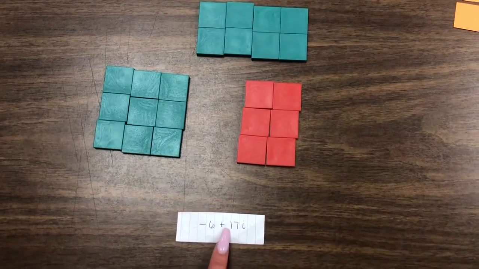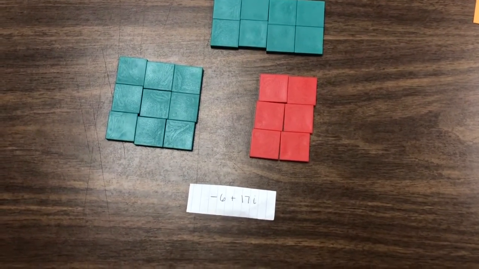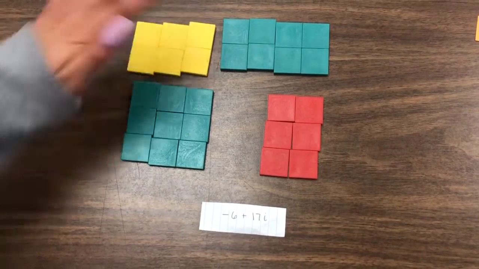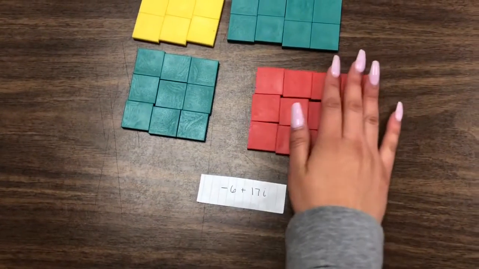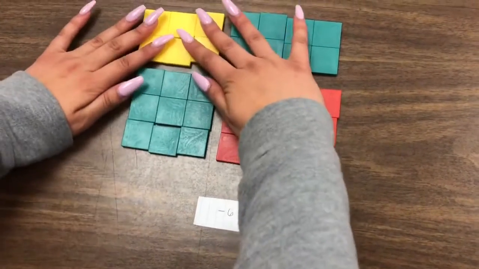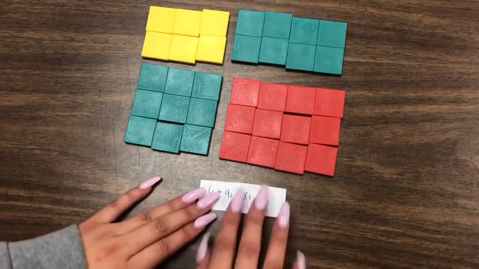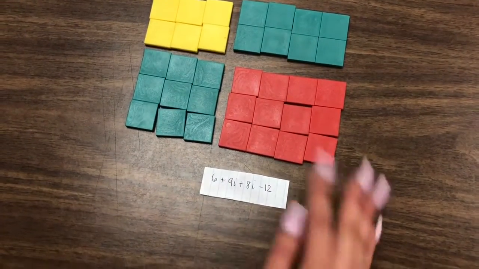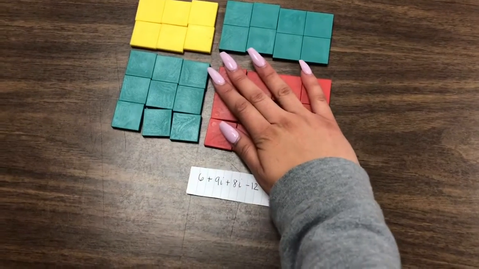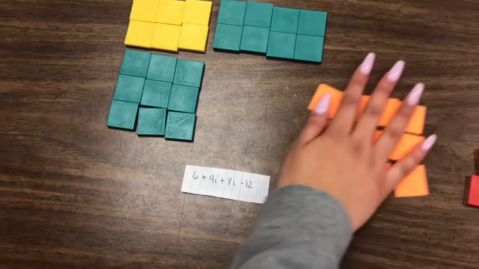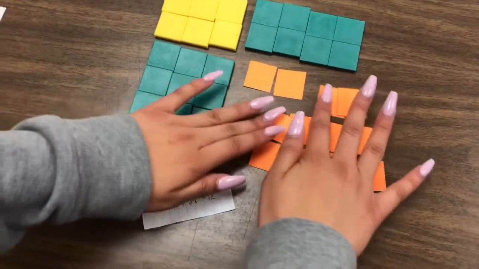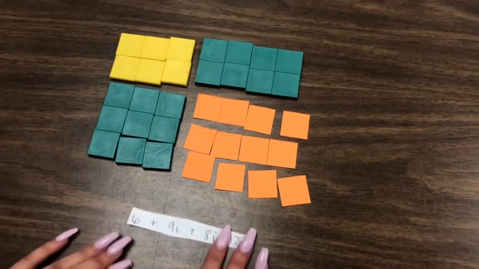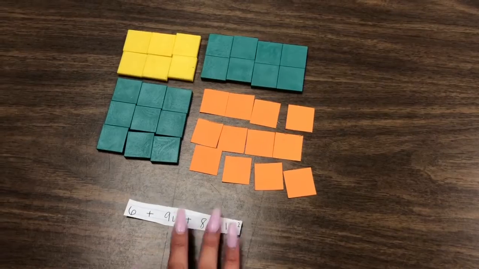So from the previous exercise, we were left with negative 6 plus 17i. I'm going to add a positive 6 to here, and since I added a positive 6, I have to add a negative 6, so that way they cancel out. And I'm back to 6 plus 9i plus 8i minus 12. I'm going to switch the negative 12 to 12i squared because they're interchangeable, the i squared and the negative 1. So we're back to 6 plus 9i plus 8i plus 12i squared.